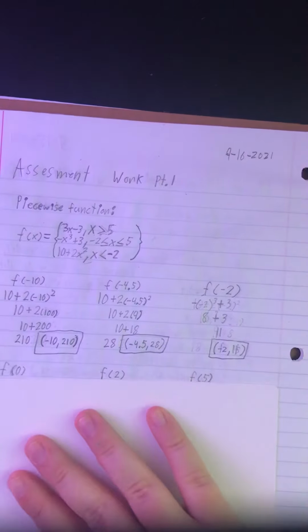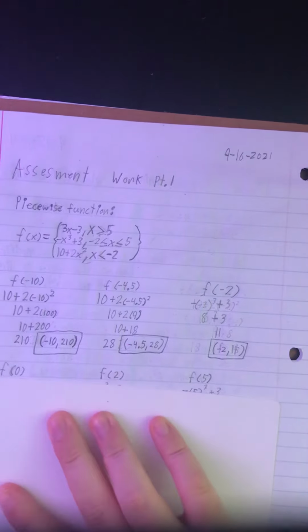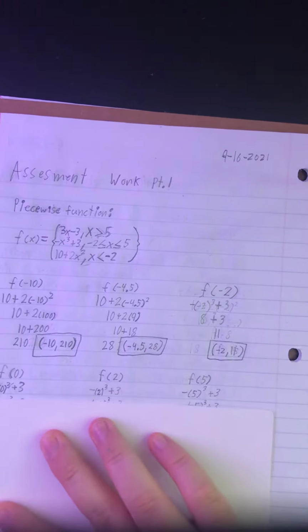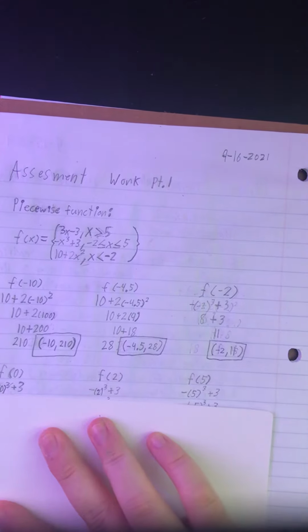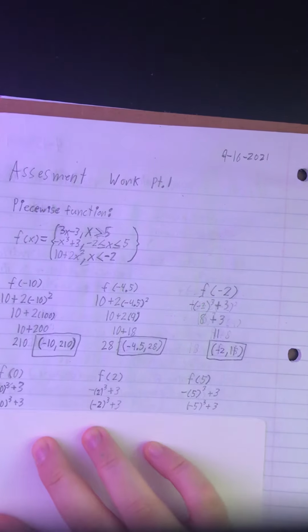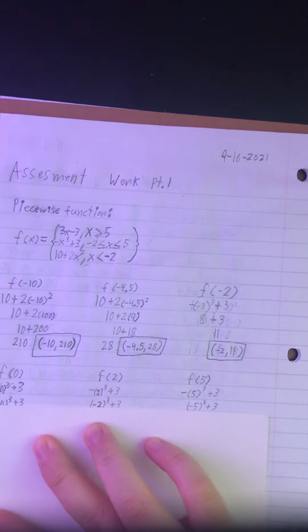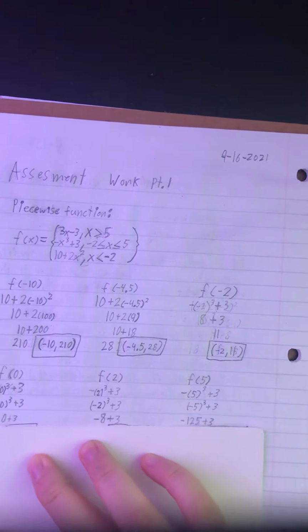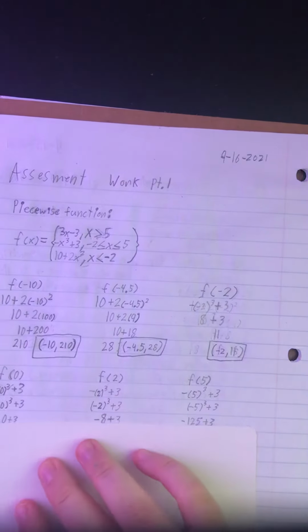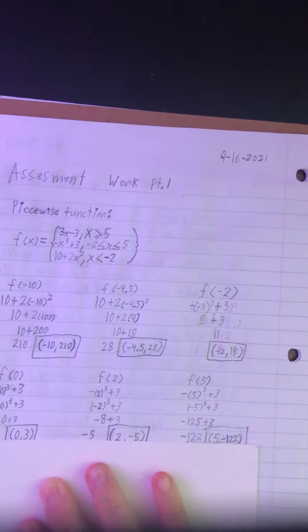So 0 does fit into our second equation's inequality. Plugging in 0 as the x, we get negative 0 to the third plus 3. Since we can't have a negative 0, we multiply by a negative, but still end up with 0 to the third. 0 times itself, however many times it might be, is still going to be 0, so we get 0 plus 3. And 0 plus 3 is obviously 3. So then we get 0, 3 as our ordered pair.